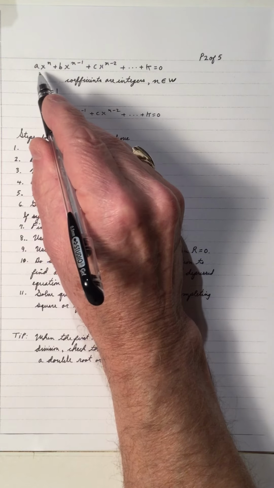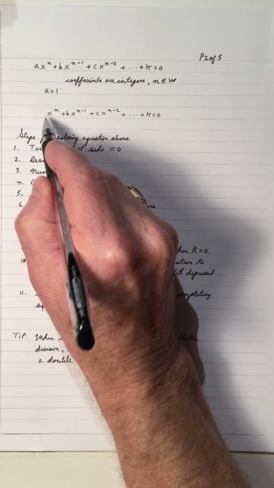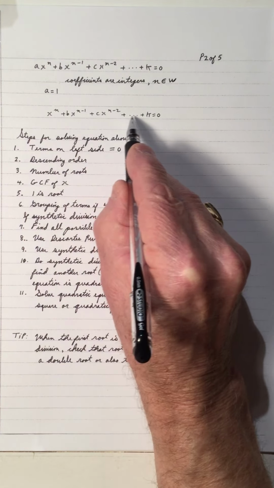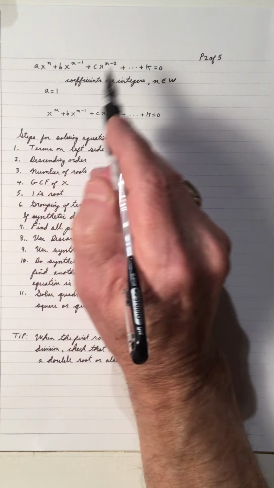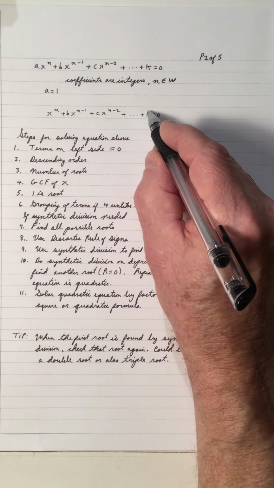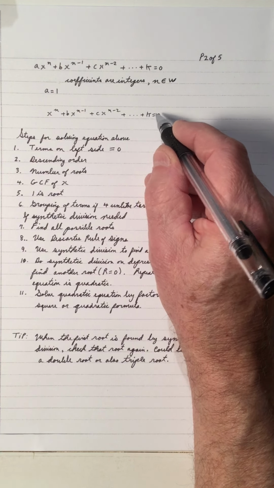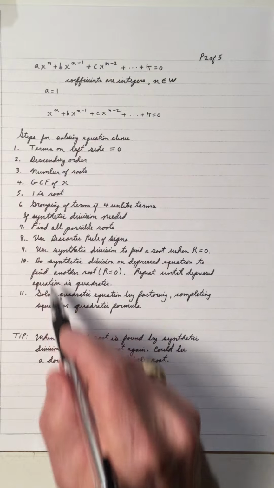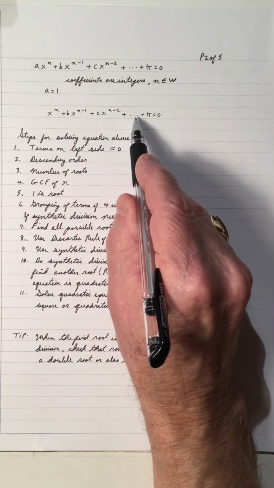If you let a equal 1, then there's a 1 here, so the equation becomes the same as above, only the leading coefficient is 1. As a result of having a leading coefficient of 1, all the factors of k are going to be the possible roots. So here are the steps that I use for solving this equation.